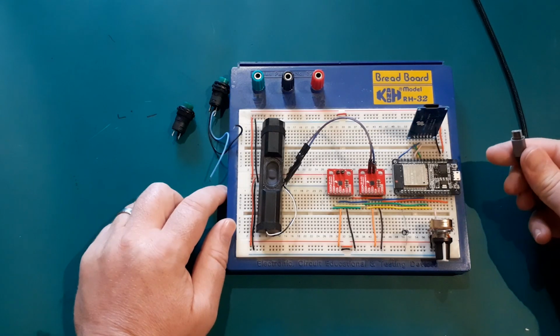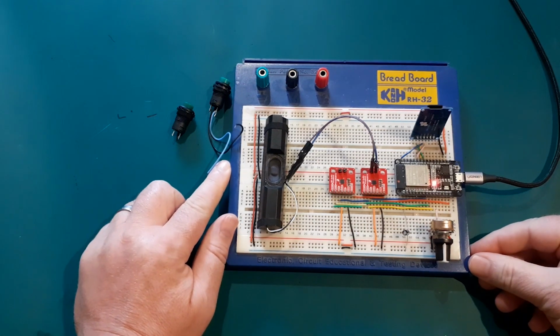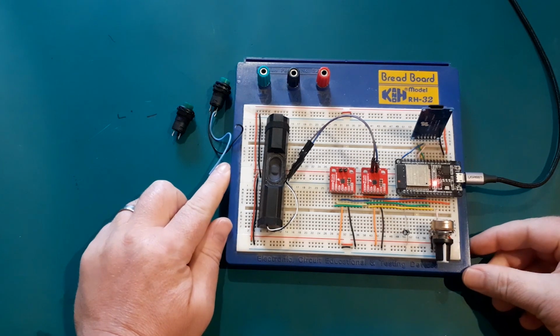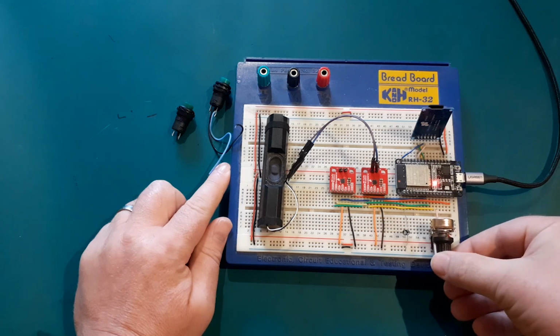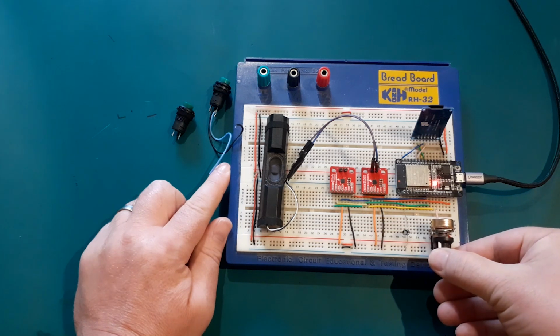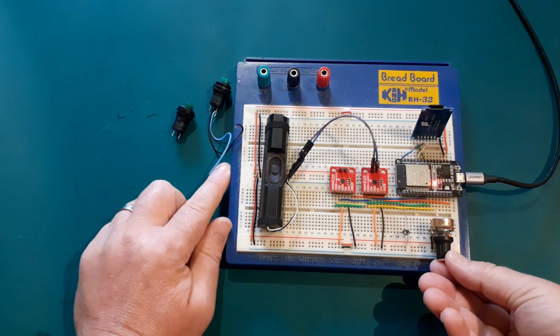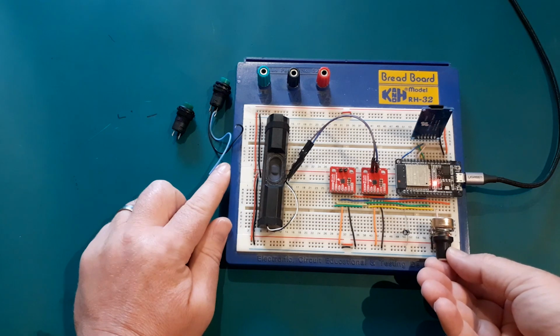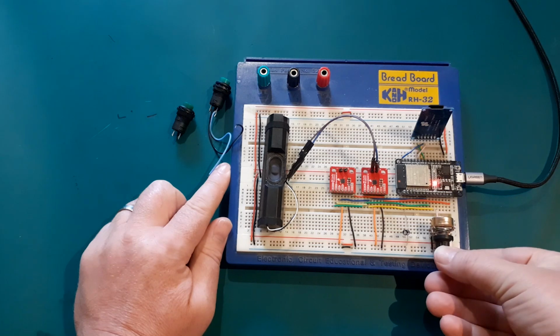Volume is set about halfway. Let's plug in. Moving lower. Moving back up. All good. Now listen what happens if we keep on increasing. Just turn that back down. We have distortion and corruption.